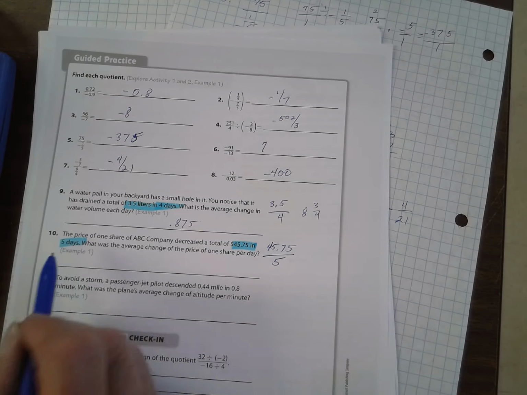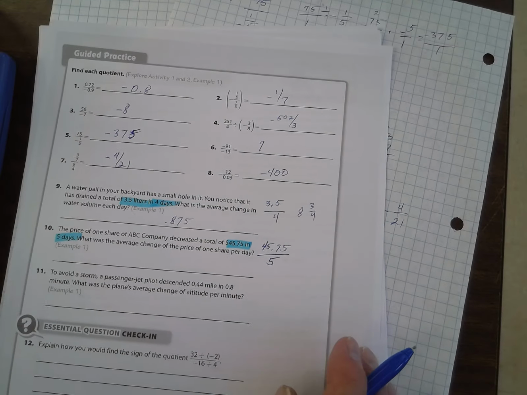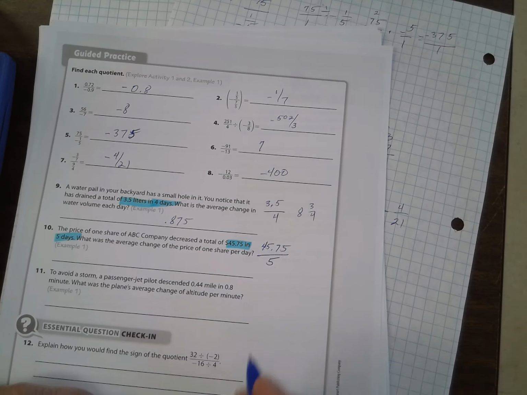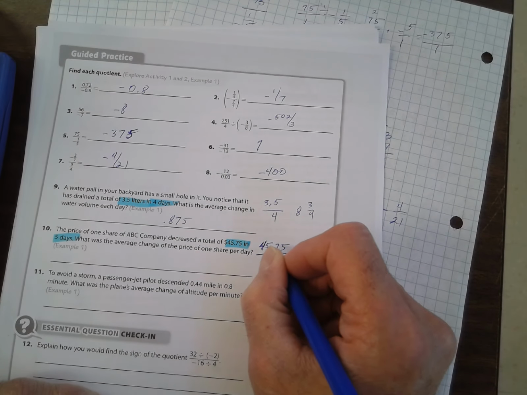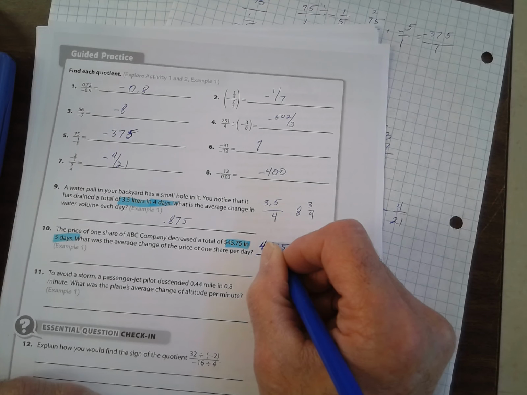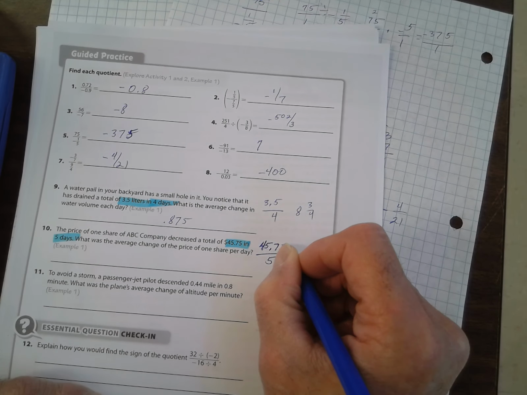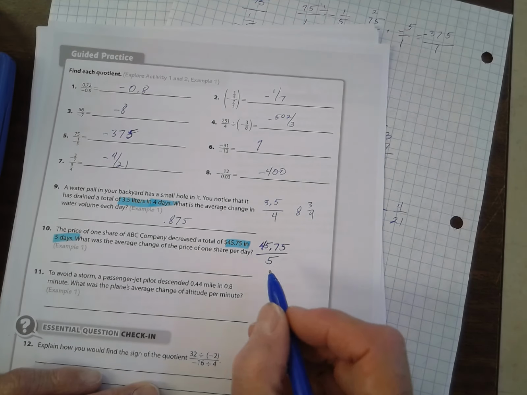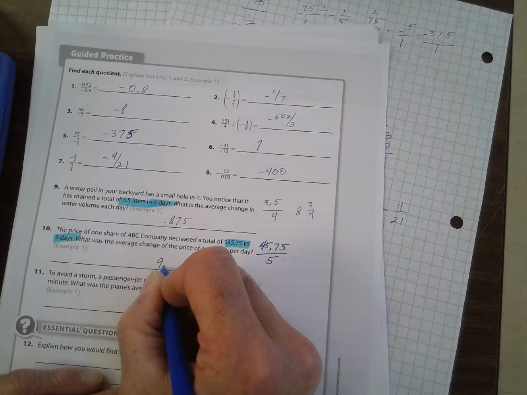Okay, let's continue. Number 10. You know, I notice when a lot of people do math, they make it really hard for themselves. Let's not. I have 45 and 75, and I'm going to divide that by 5. Well, you know 5 will go into 45 9 times.